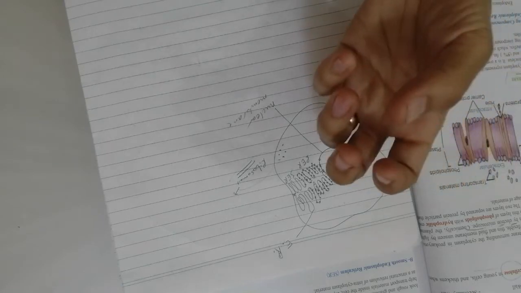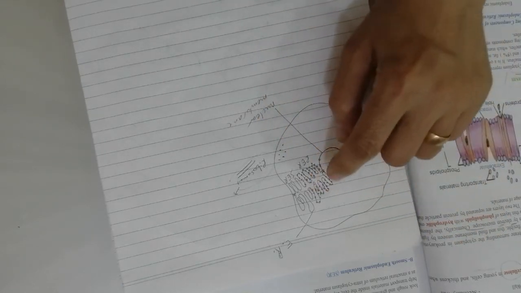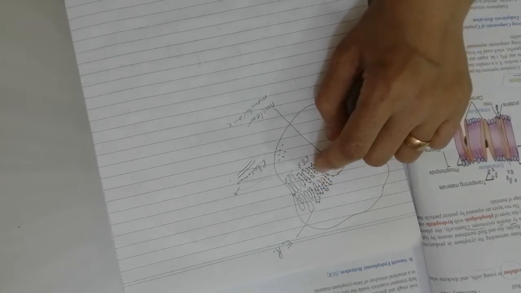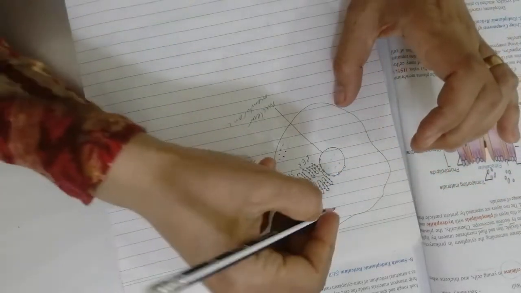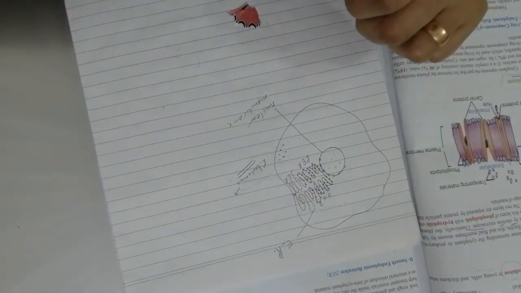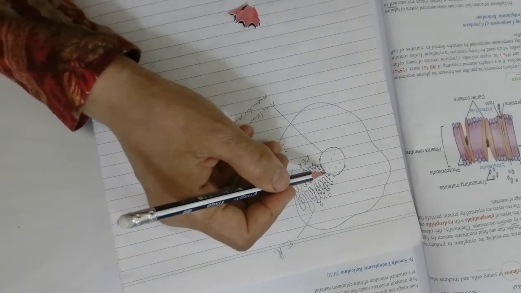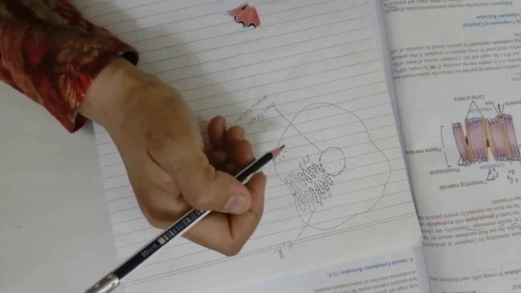When it packages them, it will form vesicles. Here we draw the tubule shape, but then they will form vesicles like that. So they put the proteins that are formed by the ribosomes inside these vesicles.